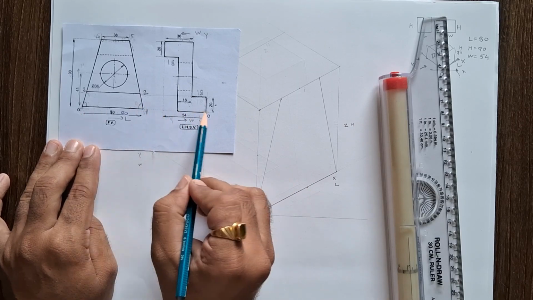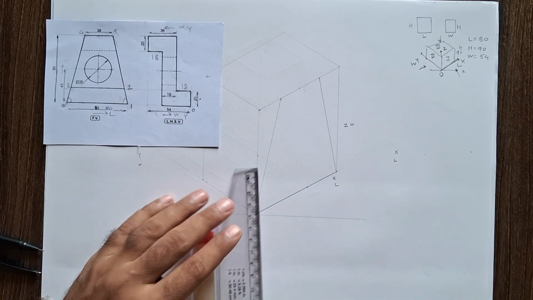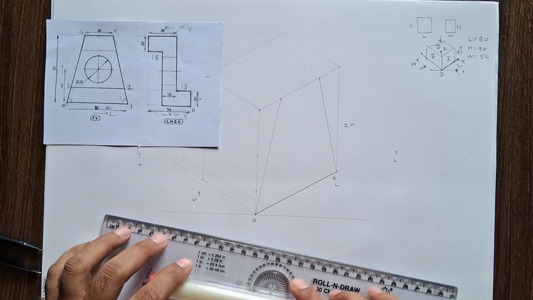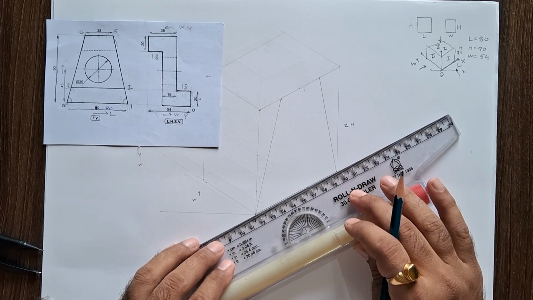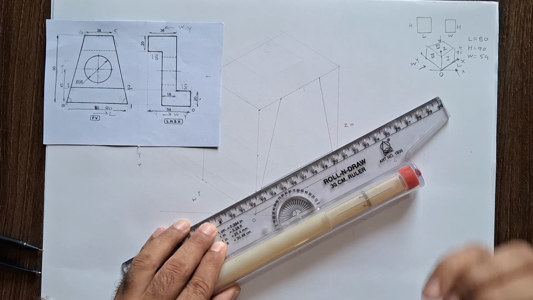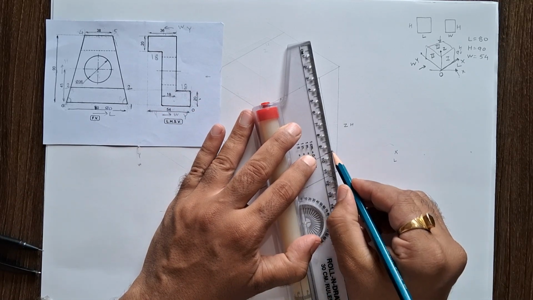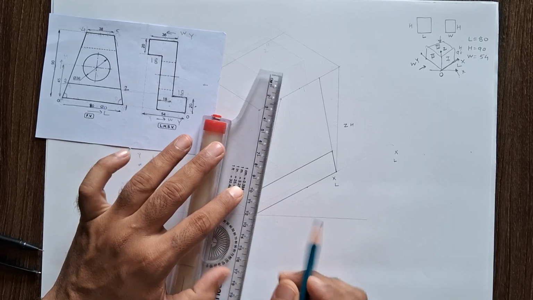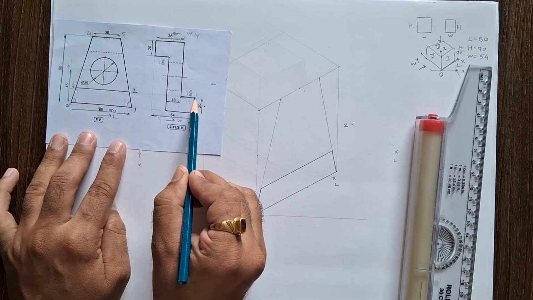Now the height of that 2-3 edge is given, it is 20 mm along the z-axis. Now along the z-axis mark a 20 mm distance point, and then adjust a ruler along x-axis and draw the 2-3 edge. This is point number 3. This is point number 2. This O123 profile is nearer to the observer. Now we have completed this profile and the position of this profile is here.